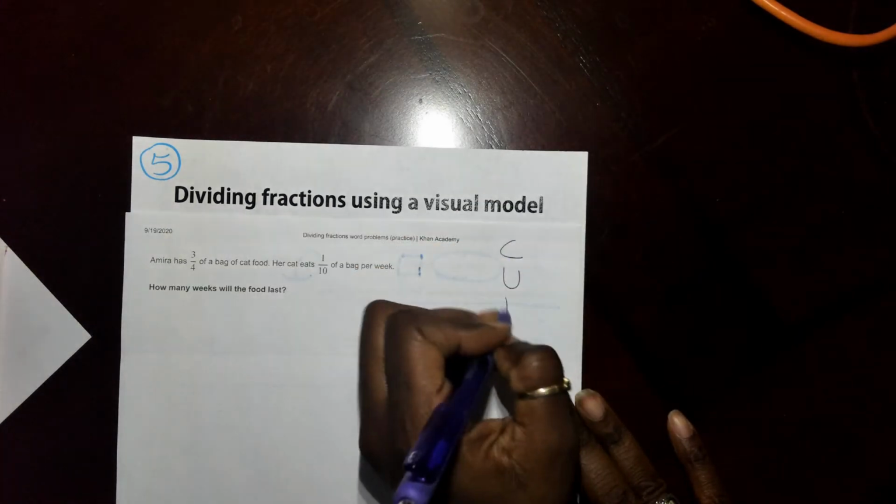Okay, so today we are working on our fifth word problem. We are dividing fractions by using a visual model. I pulled a question off of Khan Academy, and we are going to use our CUBES strategy to help us find out what the answer is.